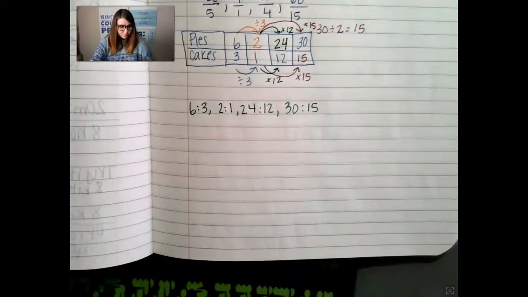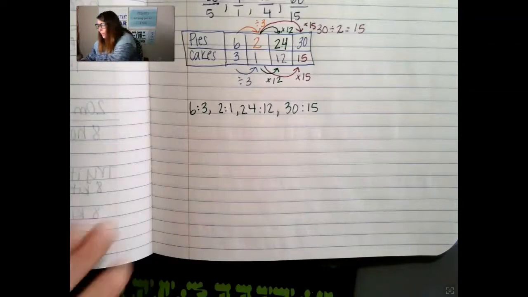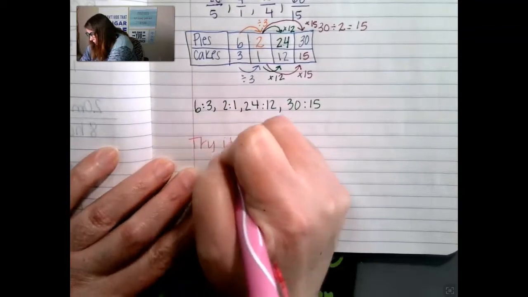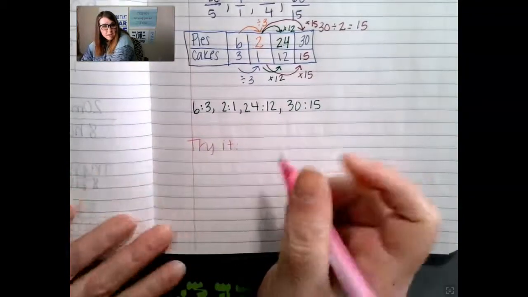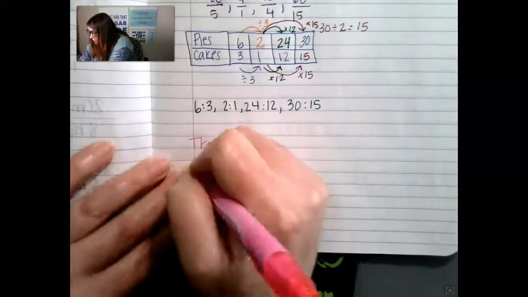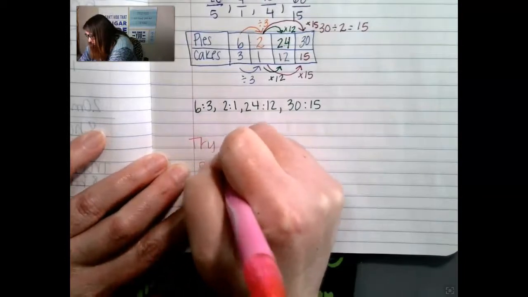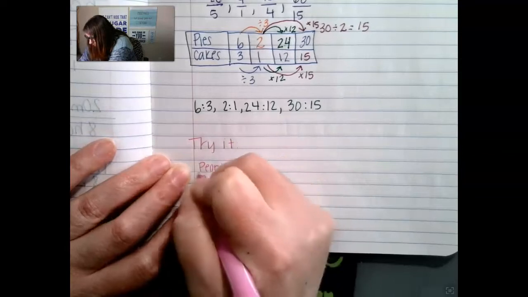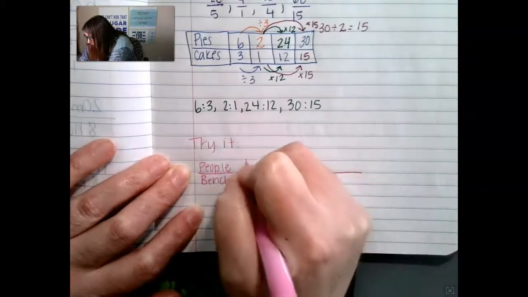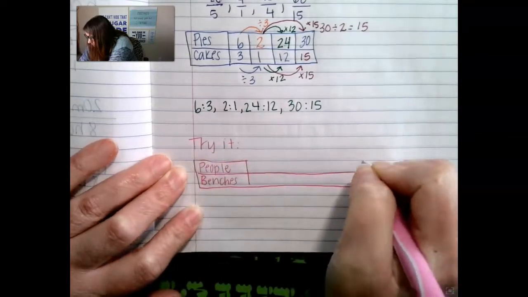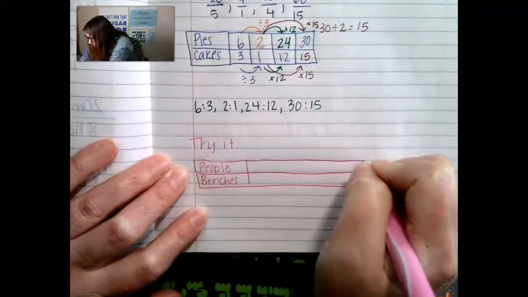Okay, last thing is a try it for you. I want to know what happens when I have people and benches. Okay, so here's your try it. 1, you're going to find me the unit rate, and then 2, fill in the missing numbers in the table. So we have people sitting on benches. They're just having a nice, lovely day, sitting on benches in the park, not in the hail, because it's hailing outside.